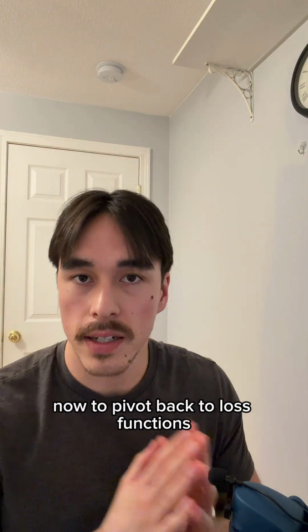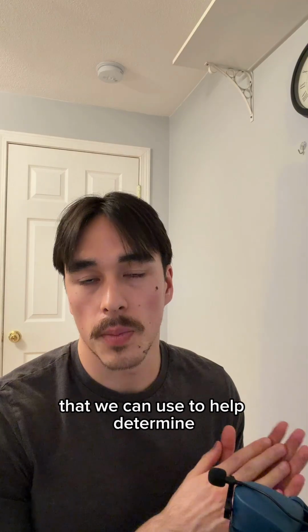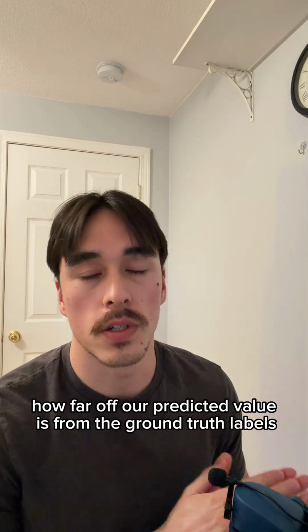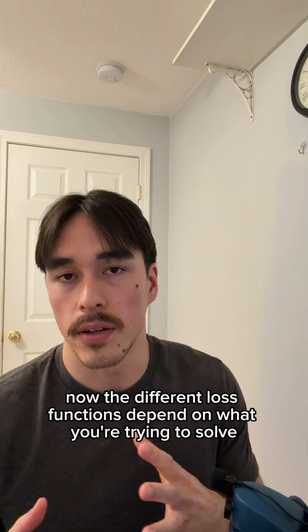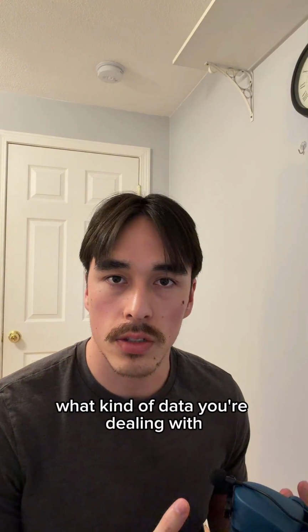Now, to pivot back to loss functions, there are several different loss functions that we can use to help determine how far off our predicted value is from the ground truth labels. The different loss functions depend on what you're trying to solve and what kind of data you're dealing with.